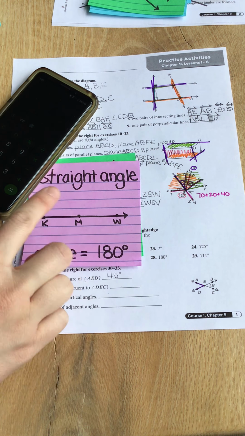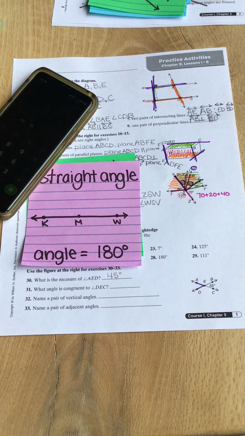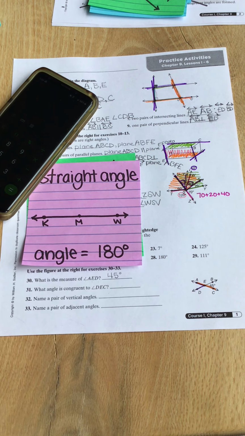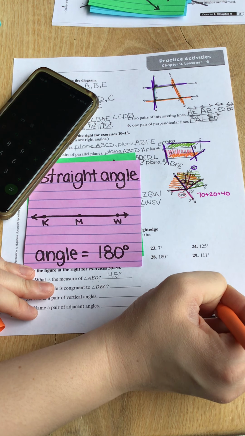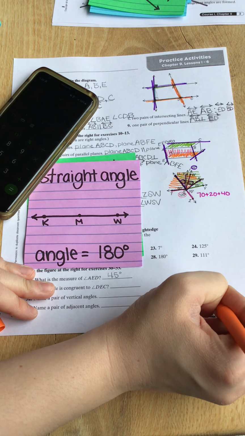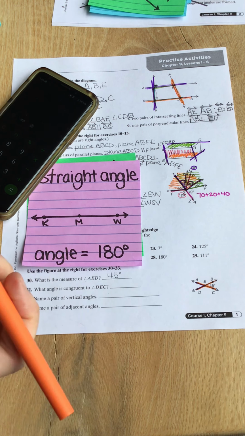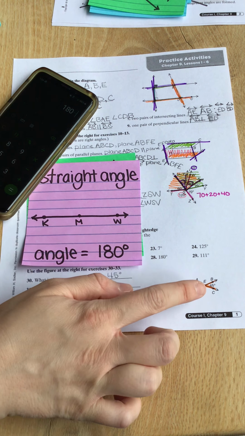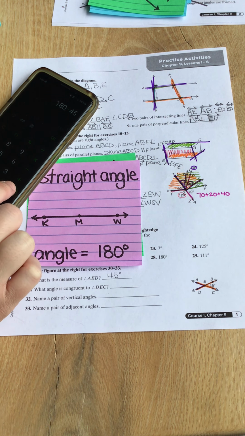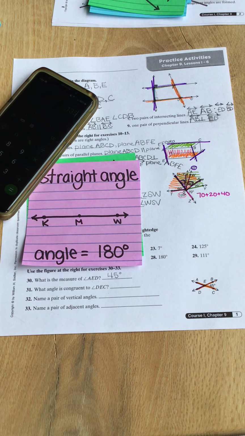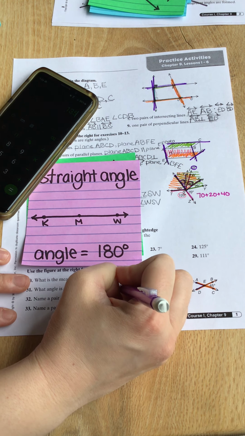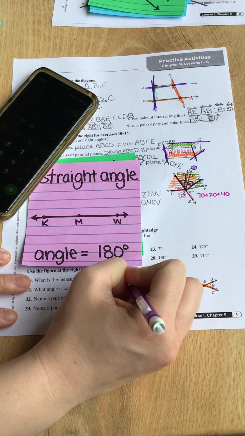So I'm going to make my straight angle right here, and they want to know what DEC is. Okay, so 180 minus 45 equals 135 degrees. Those are supplementary angles, and that helps me out a ton.